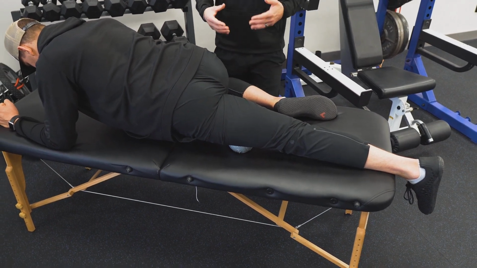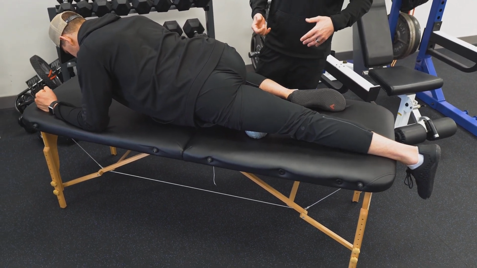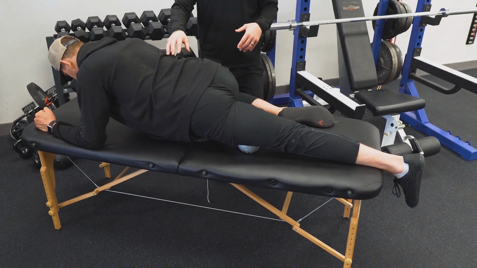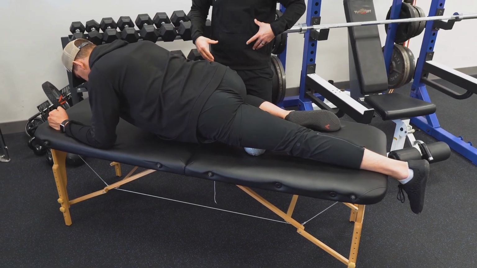Allow his body to relax for a little bit. And then he's going to make sure that he maintains his pelvis by keeping his abdominal pressure. He's going to contract his abs.